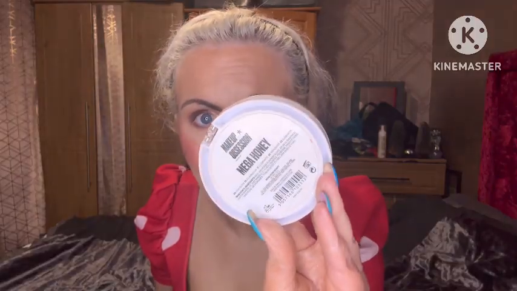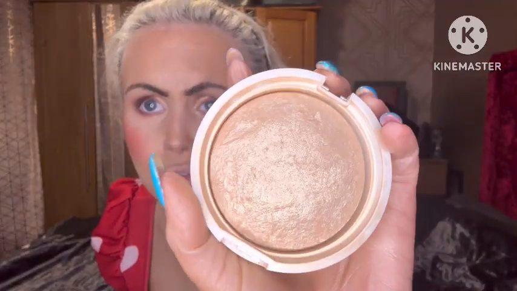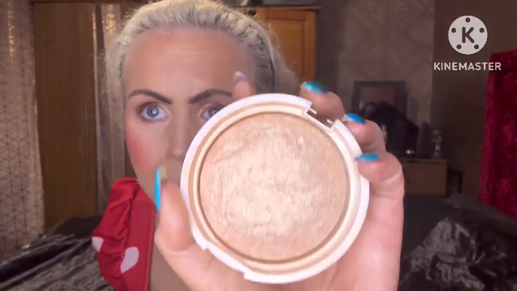So this one, which is busted, the lid's busted off it, is the Makeup Obsession Mega Honey Highlighter. I'm using my unicorn highlight brush with this. This colour is a nice champagne honey tone. It's a perfect spring highlighter, especially if you have a light to medium skin tone. This is going to be ideal for you. And even if you have a deep skin tone, you could probably still wear it, but I would recommend a deeper shade.